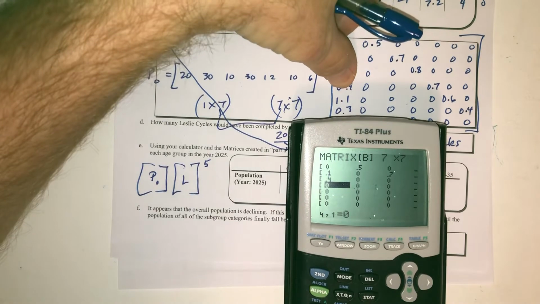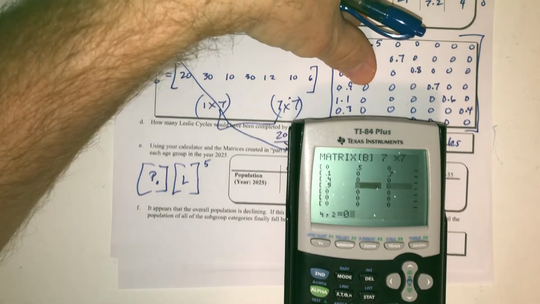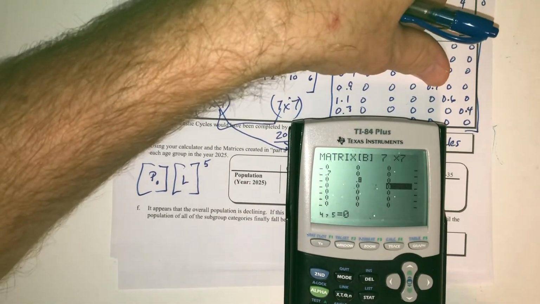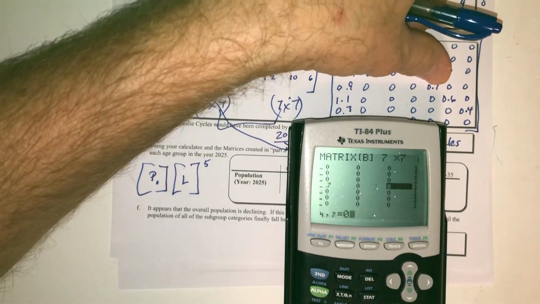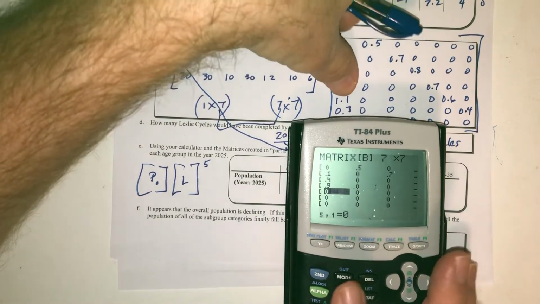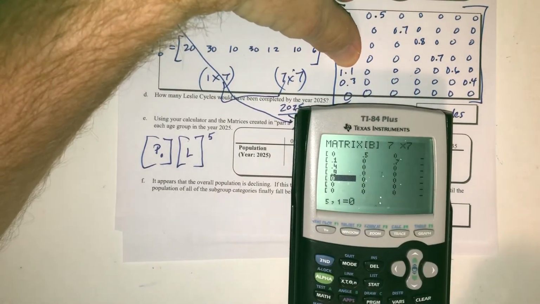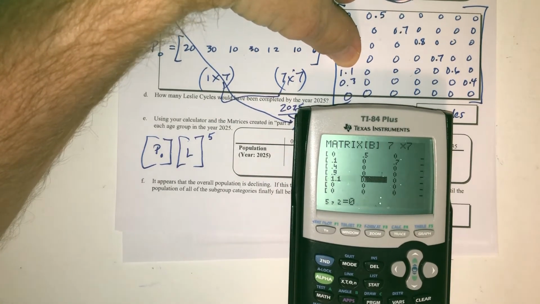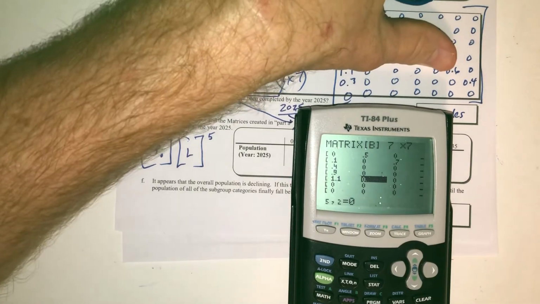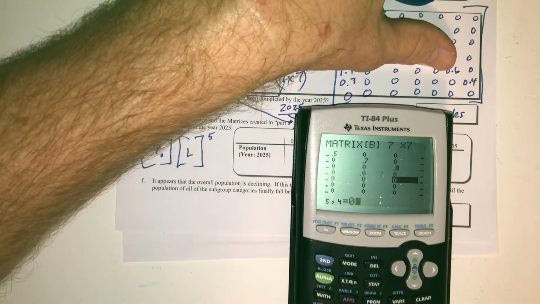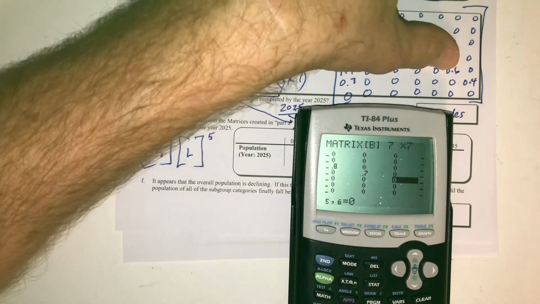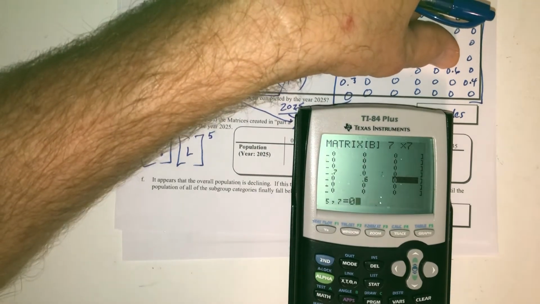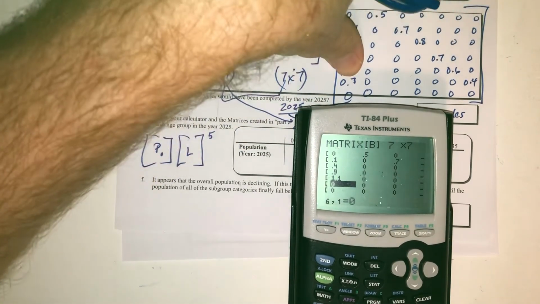Row 4 starts with 0.9, has 3 zeros, 0.7, and then 2 zeros, and I should be back over here ready for row 5. That starts with 1.1, then it has 4 zeros, and then we have a 0.6, and then 1 more 0. I should be ready for row 6.